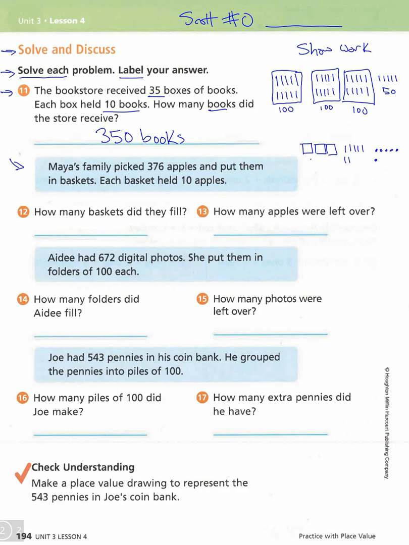And remember, this becomes 30, this becomes 7, and then we can't count these. These are the 6 that are left over. So there we go. How many baskets did they fill? They filled 37 baskets. And how many apples were left over? Remember, we said 6 apples were left over.